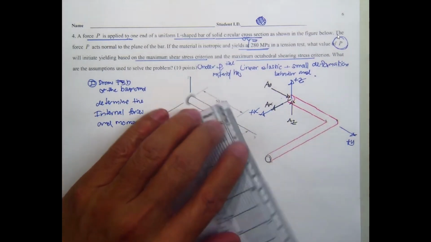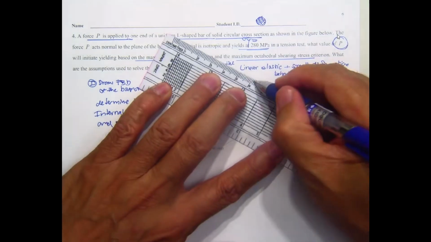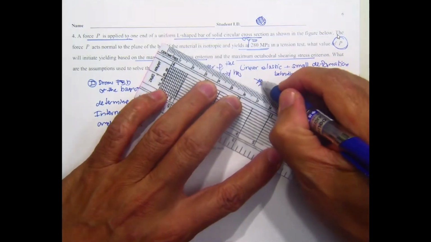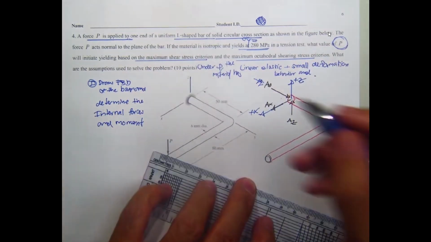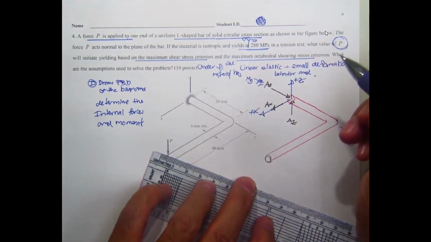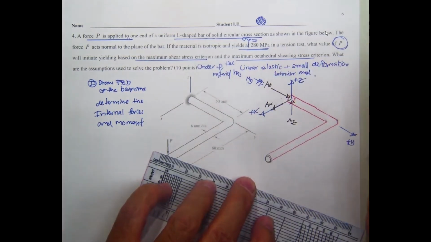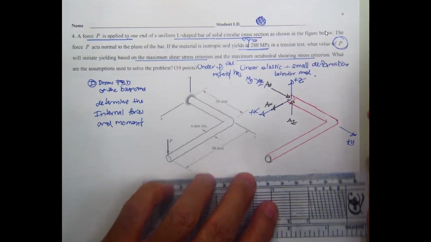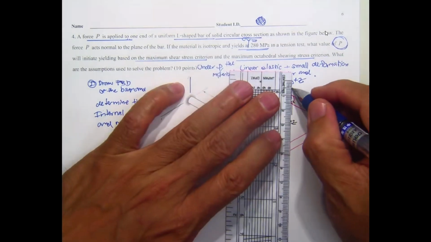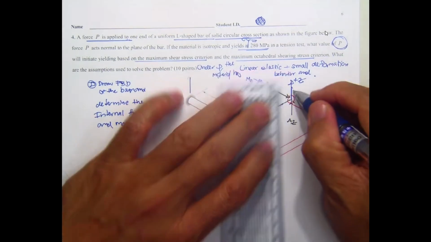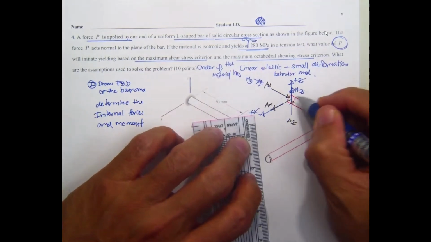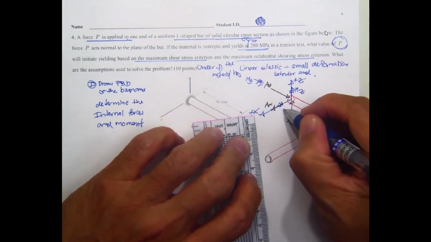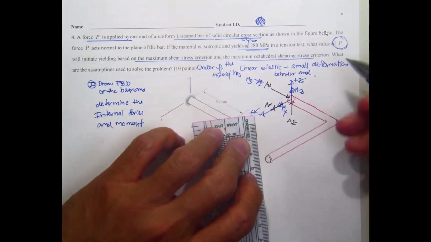And then also over here we should have the moment M sub Y. And this one supposed to be M sub C. And this one may be M sub X.